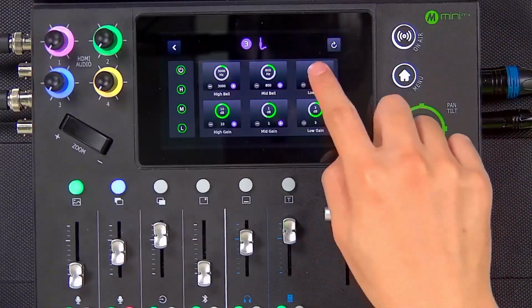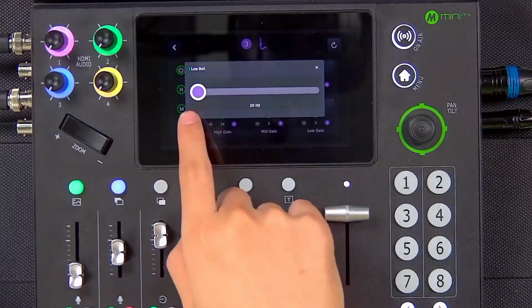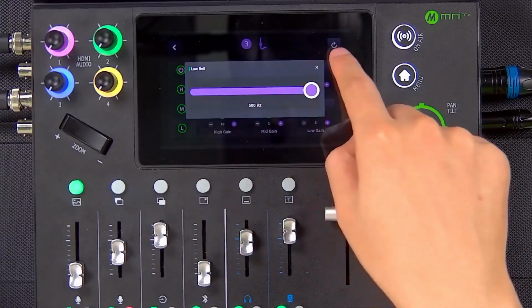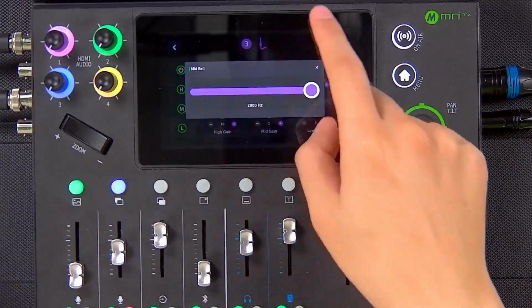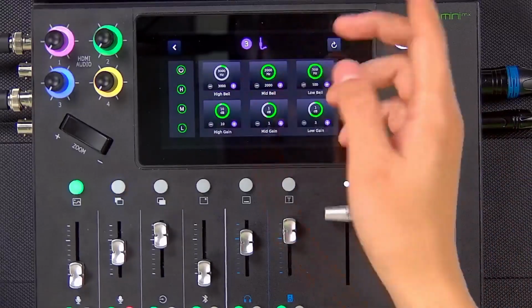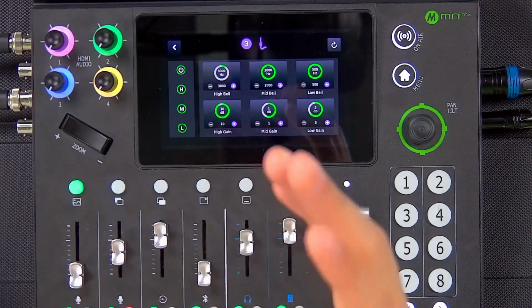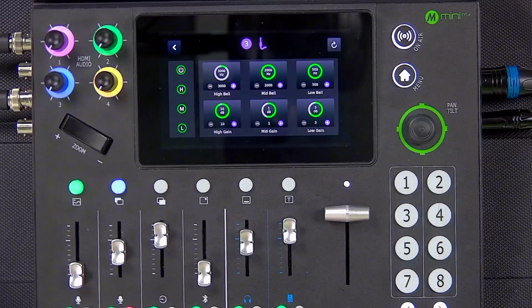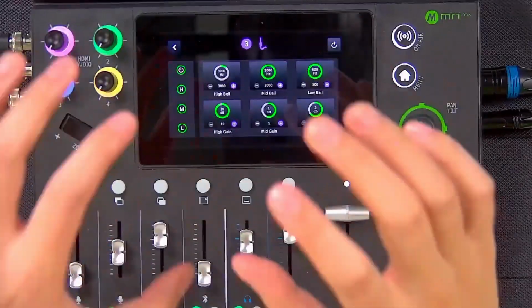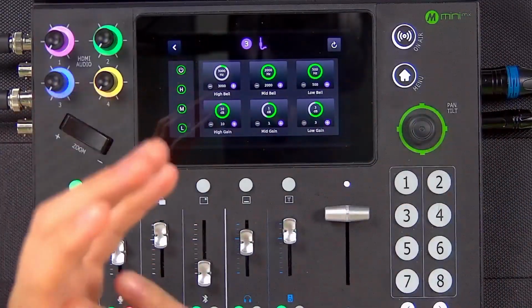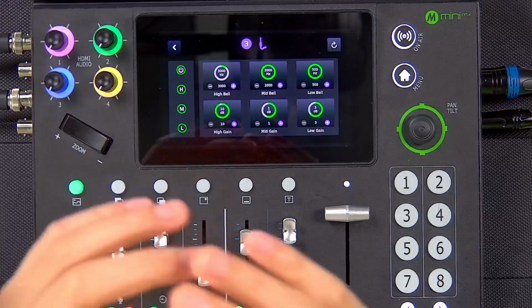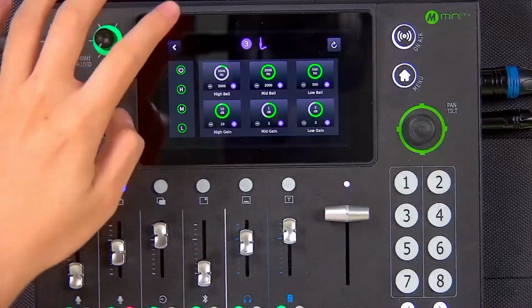So for the low range, it supports from 20 Hz up to 500 Hz. For the medium range, it's from 500 to 2000 Hz, and from 2000 Hz up is the high frequency range. So this is pretty standard. This will help the equalizer, a fine tool to give you a clear and well balanced audio experience overall.